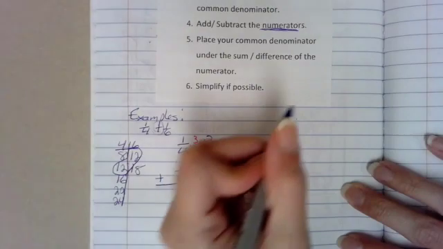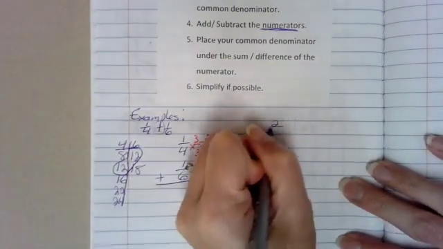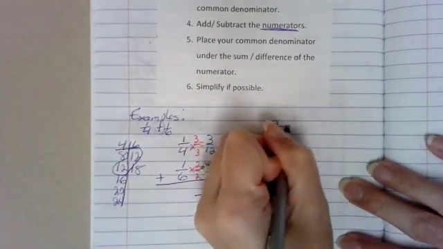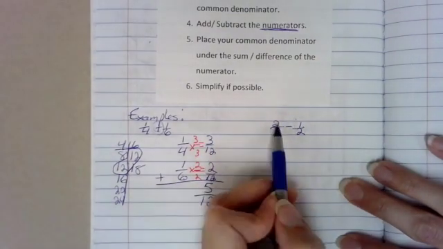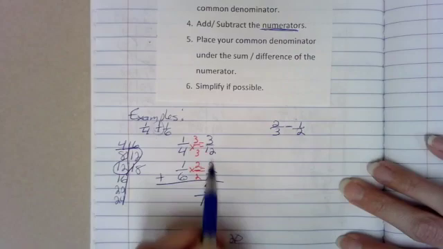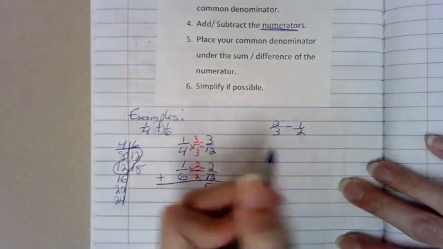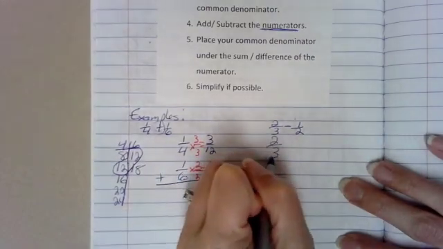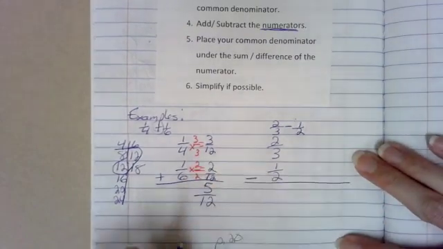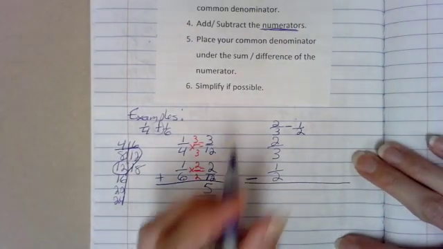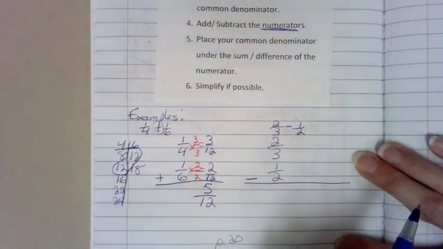Our next example is going to be 2/3 minus 1/2. We do not add or subtract going across like this, so we're going to rewrite them going up and down. So we're going to do 2/3 minus 1/2. Subtracting this time. Steps are the same. Find the least common multiple of the denominators.